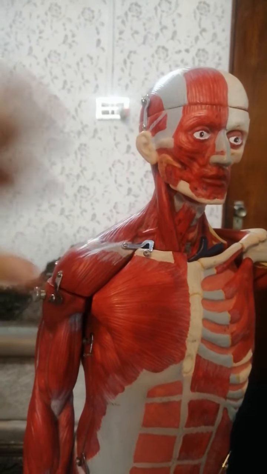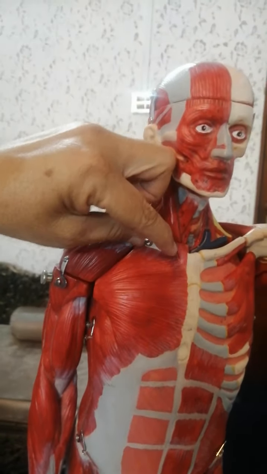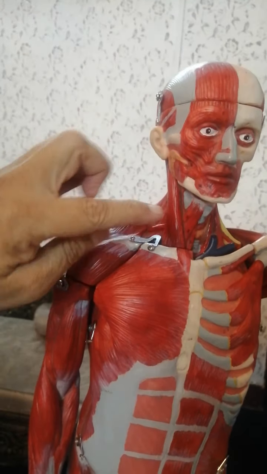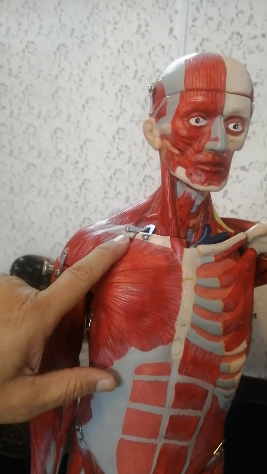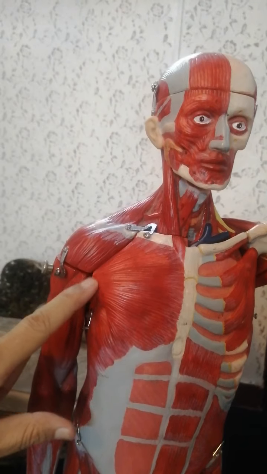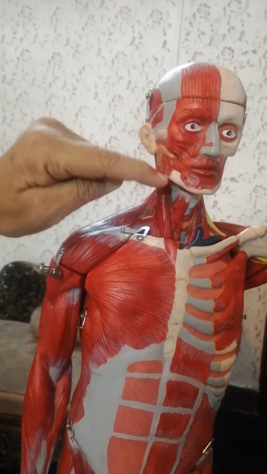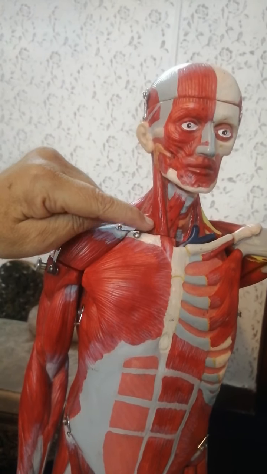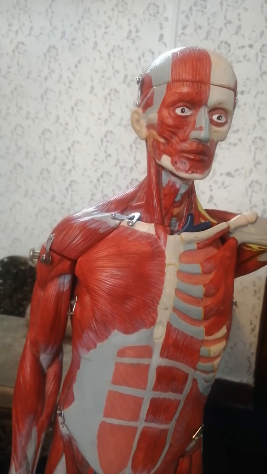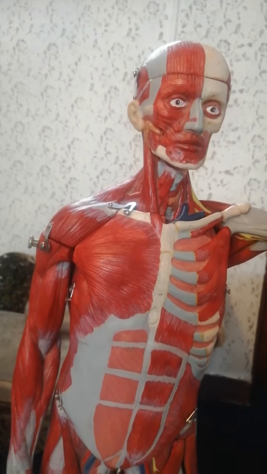Now look at this medial part. You can see on the anterior surface of the medial part there is attachment of pectoralis major. And to this upper surface there is attachment of sternocleidomastoid muscle.